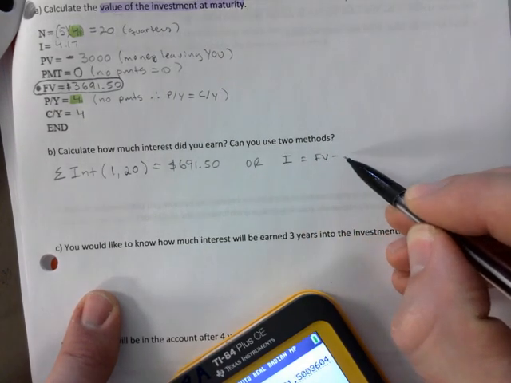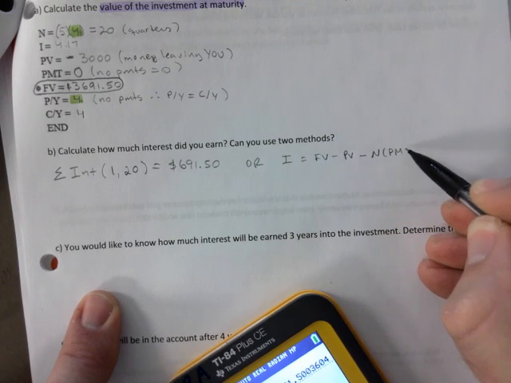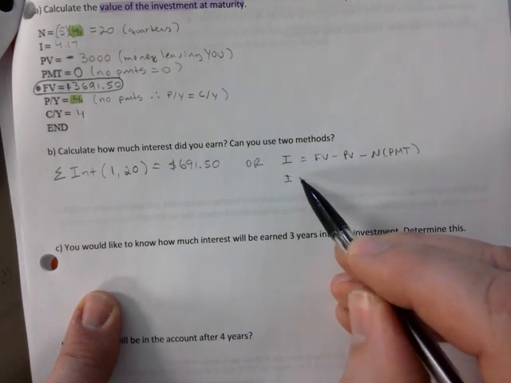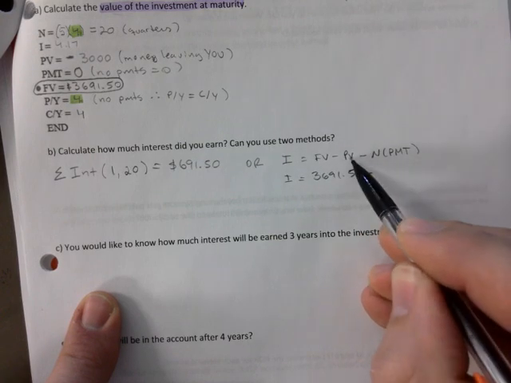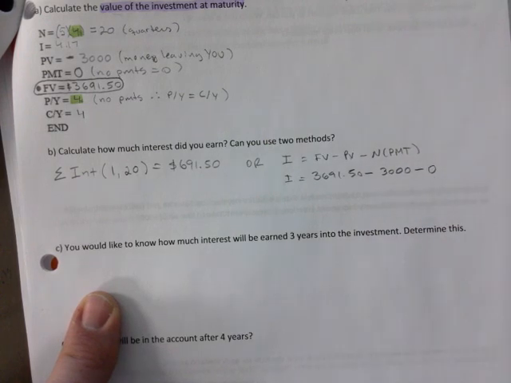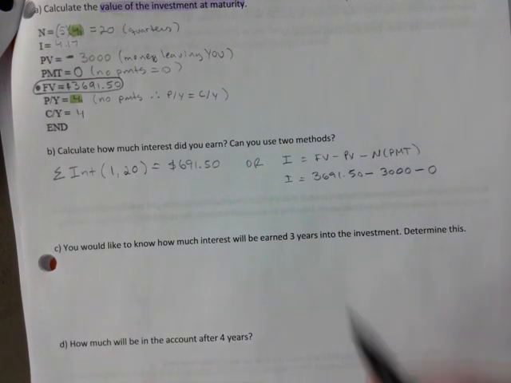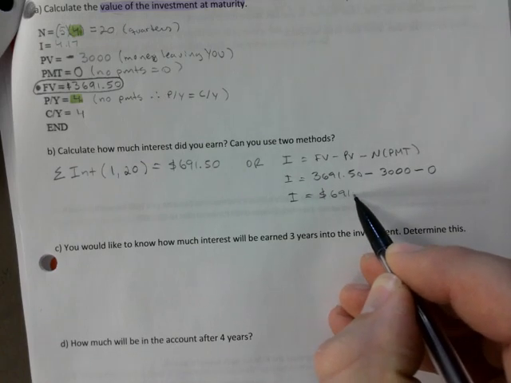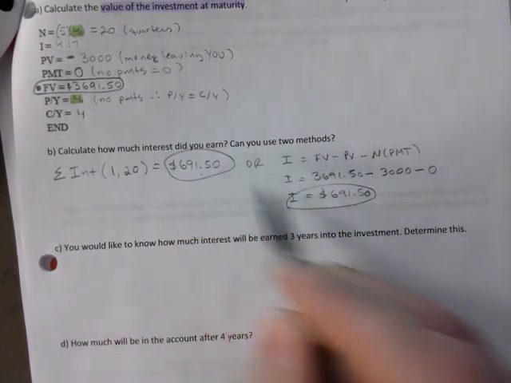Future value minus present value minus n times payments. Are there any payments? Nope. So it's just future value minus present value minus 0 if you like, but there are no payments. If you plug in 0 there times n, it's just 0, right? There we go. So it's that or that.